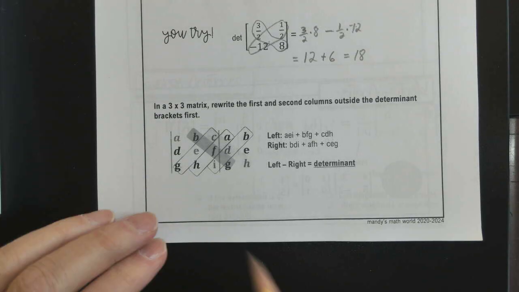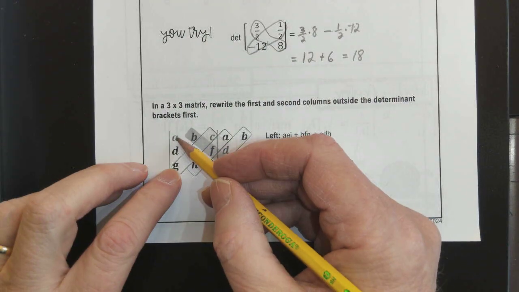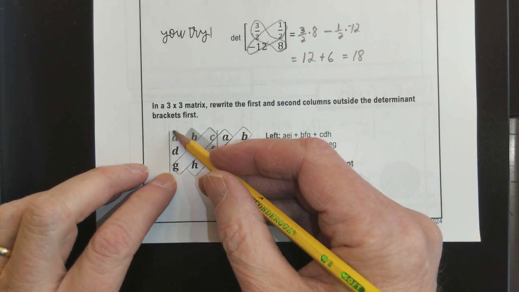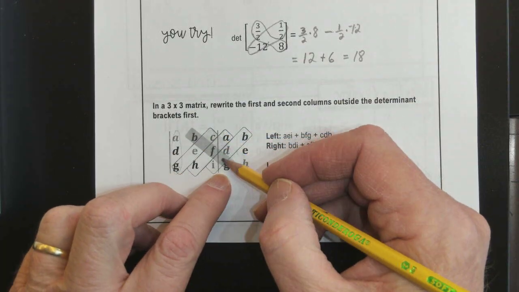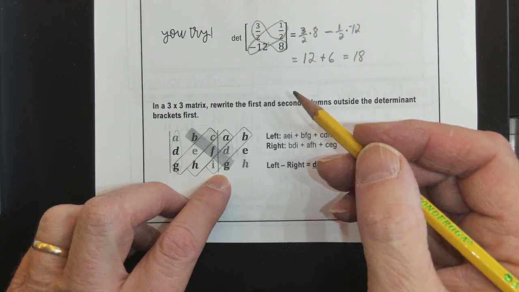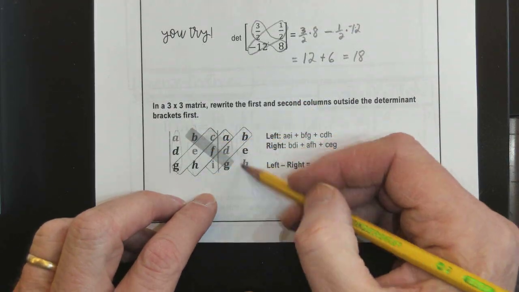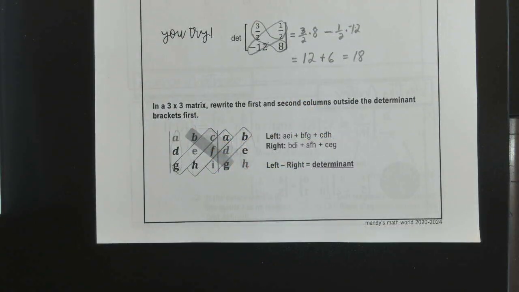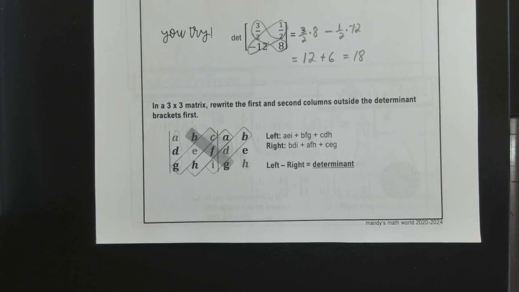What you would do there is take this first column and write it right outside the matrix here, and then take the second column and write it out over here. So you extend the matrix a little bit with 2 columns.